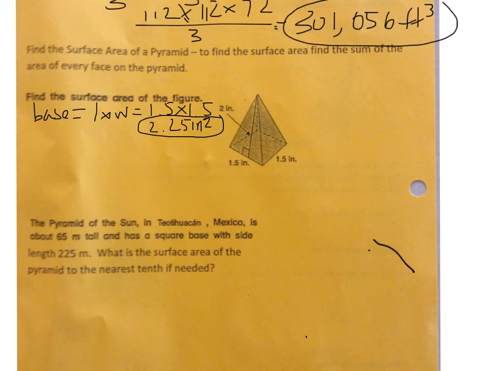Then you have 4 triangles that make up the sides. The formula for a triangle is base times height divided by 2, but we need to multiply that by 4 because we have 4 identical triangles. So 4 times my base of the triangle, which is 1.5, and the height of our triangle, which is 2.